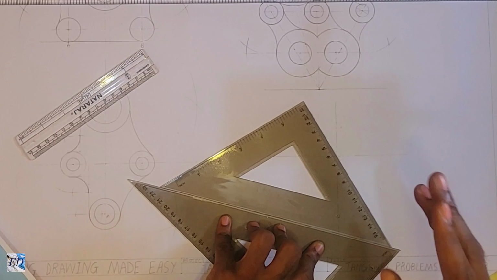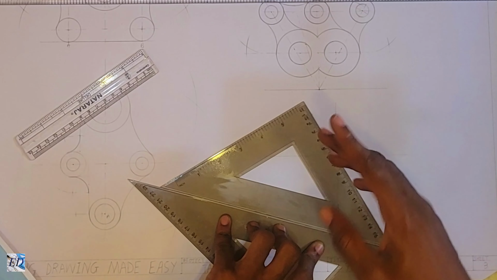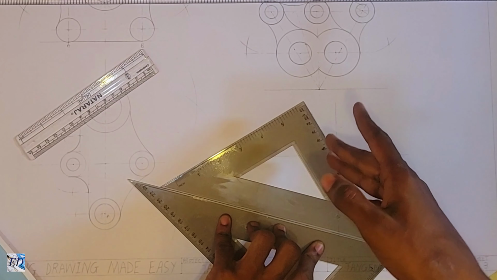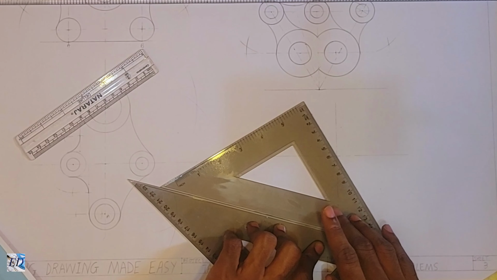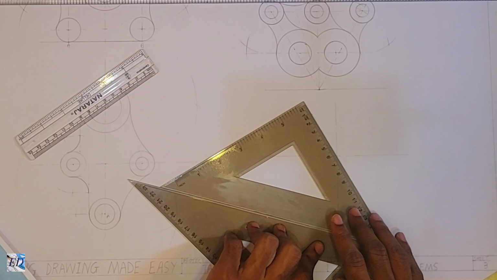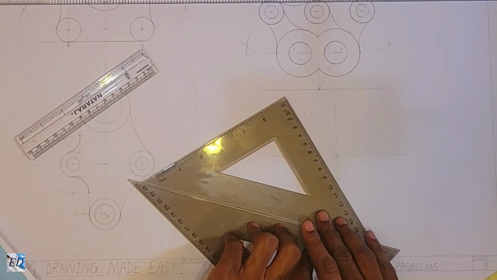It's important you pay attention and make sure that everything is in line, or else the line you end up drawing will not even be parallel or inclined to the plane you're interested in.